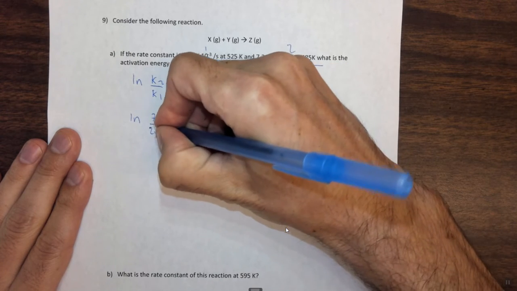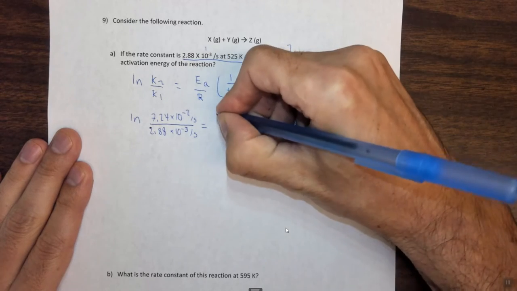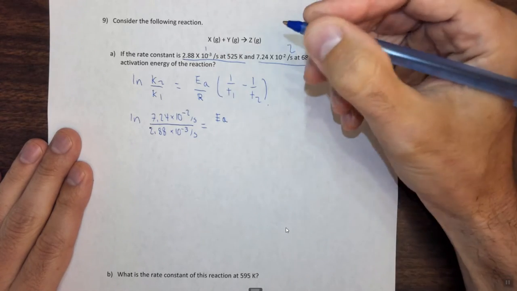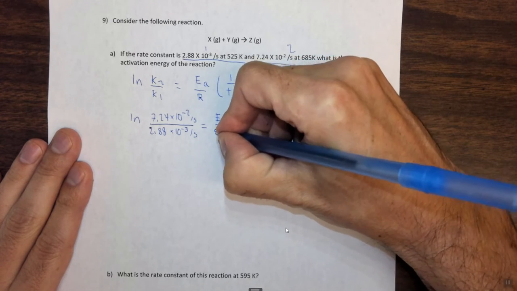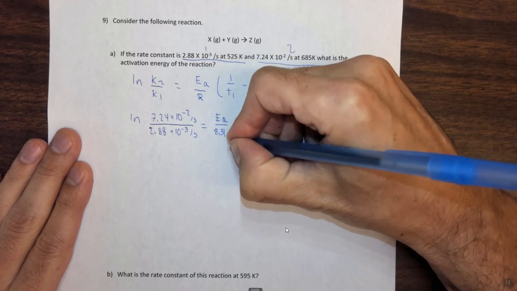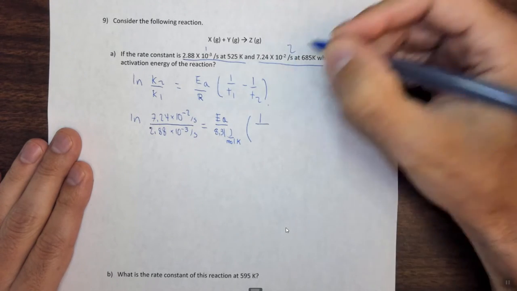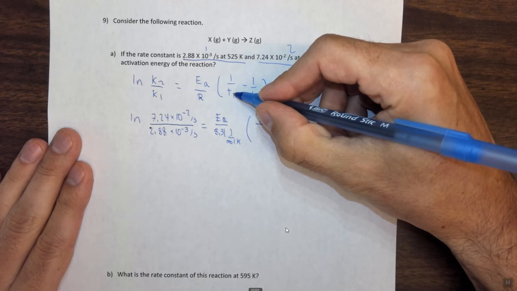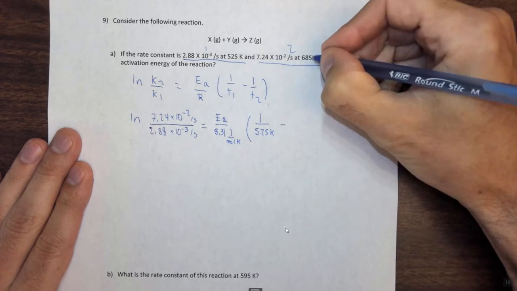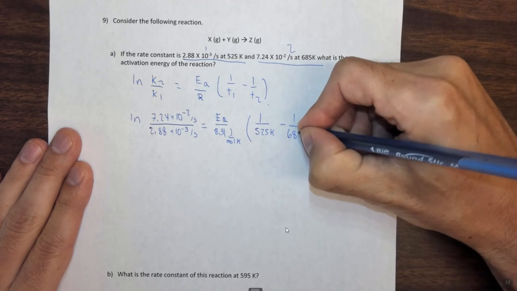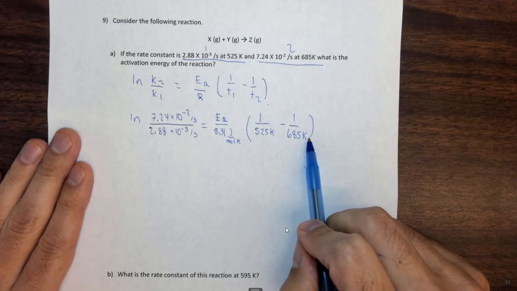K1 is 2.88 times 10 to the minus 3 per second equals EA, which is what we're looking for, over R, which is 8.31 joules per mole K, times 1 over, in this case, T1 is 525 K minus T2, which is 685 K. So 1 over T1 minus 1 over T2 plugs in like that.